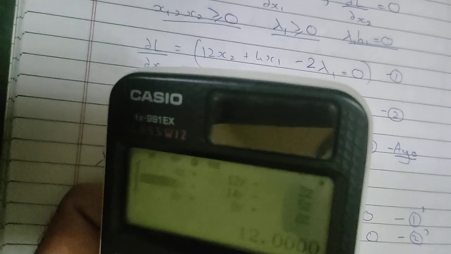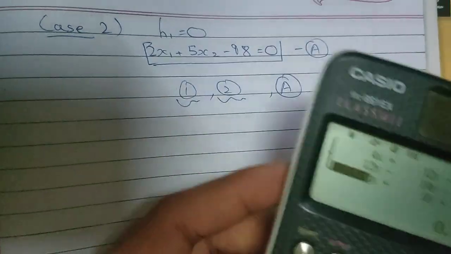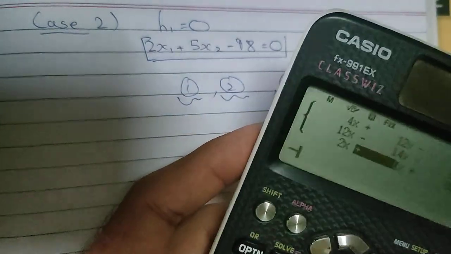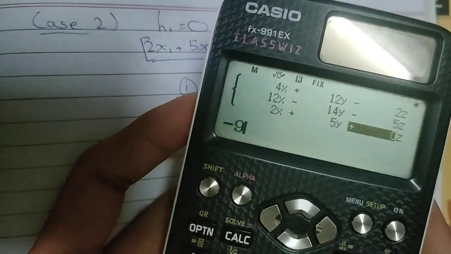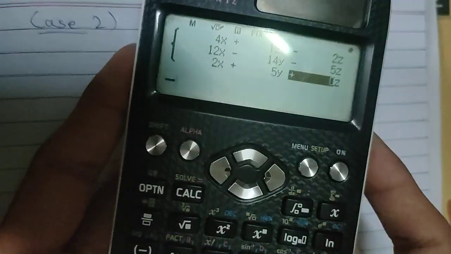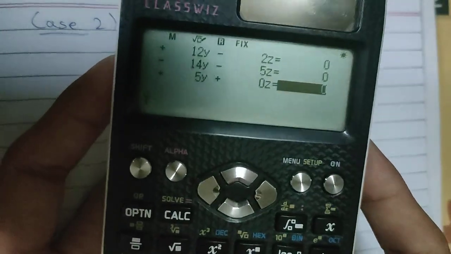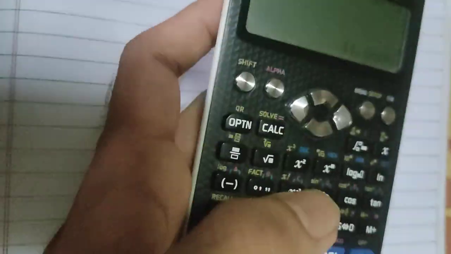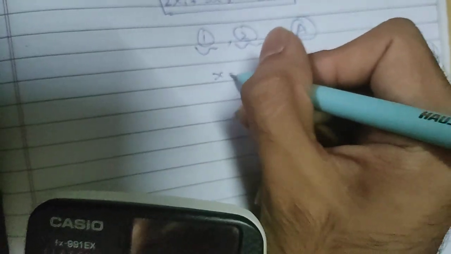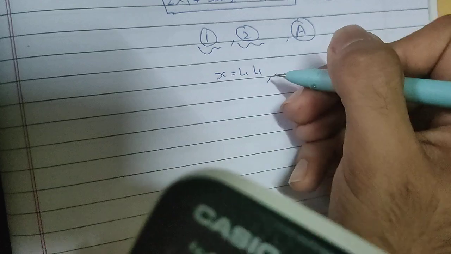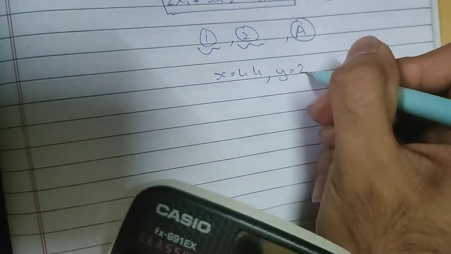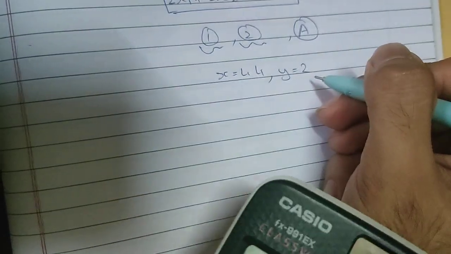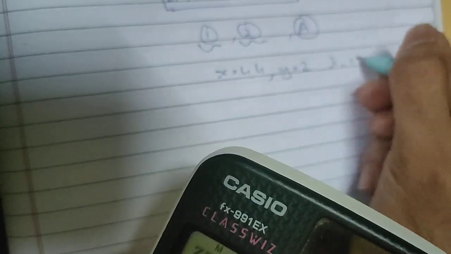And lastly, we have our current equation where lambda 1's coefficient is 0, that is 2, 5, 0, and minus 98 when it goes to the other side becomes plus 98. On solving, we get x is equal to 44 and y is equal to 2. And our lambda 1 value is 100.